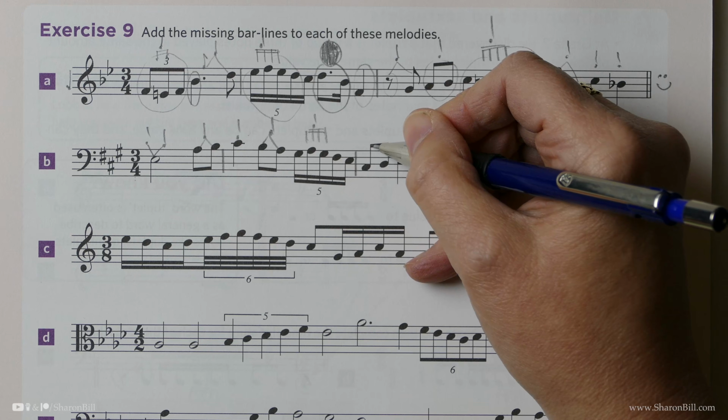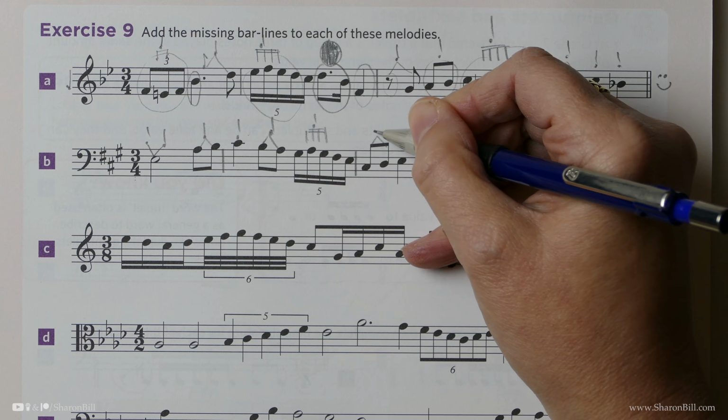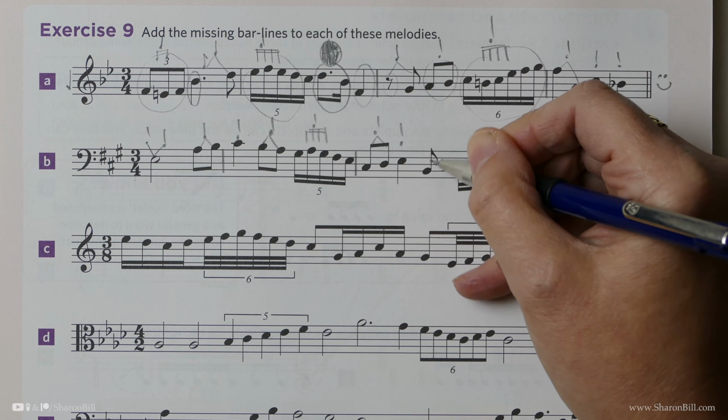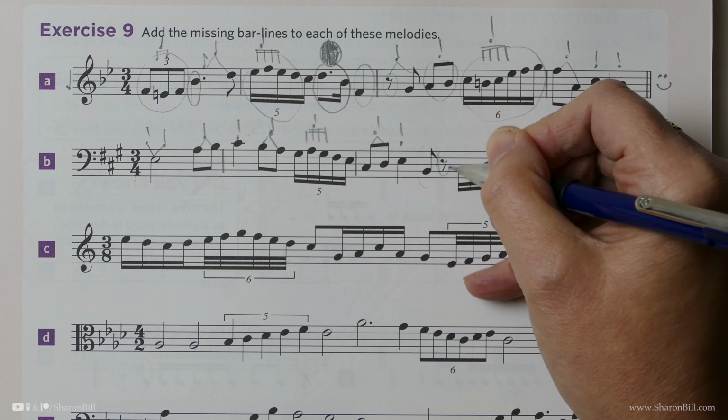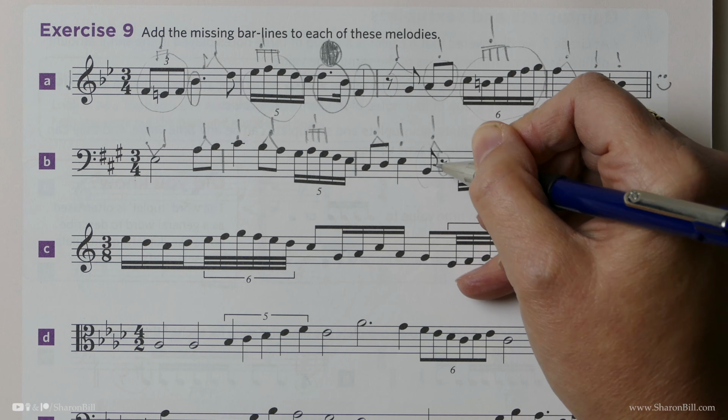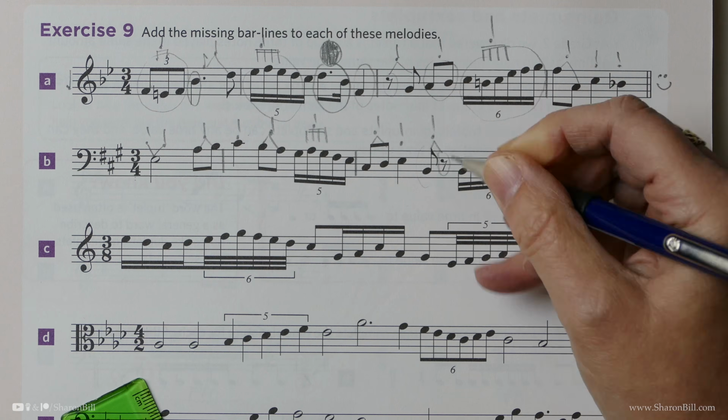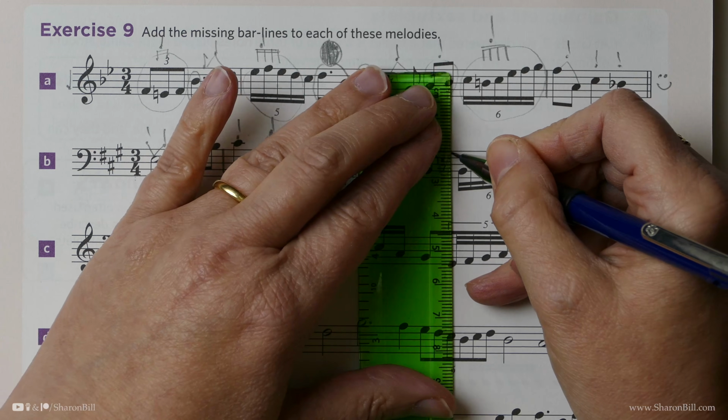And then carrying on, half and a half, 2 quavers equals a crotchet. Now there's a quaver and there's a quaver beat, so together there's another crotchet beat. And so there's a bar line.